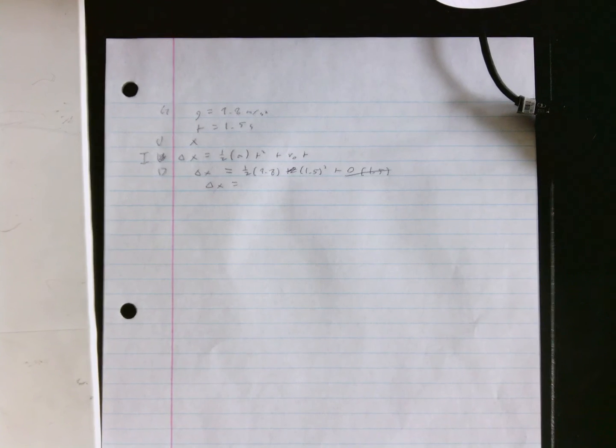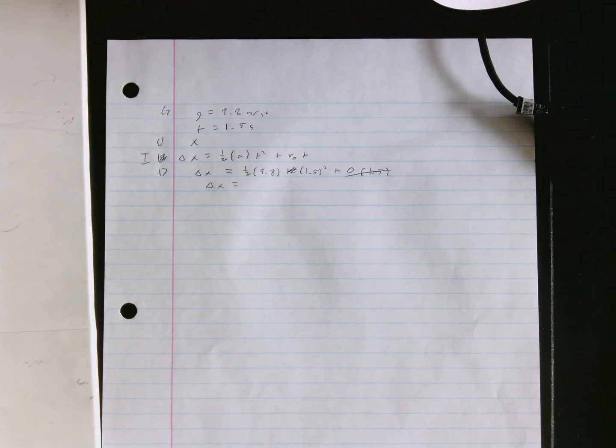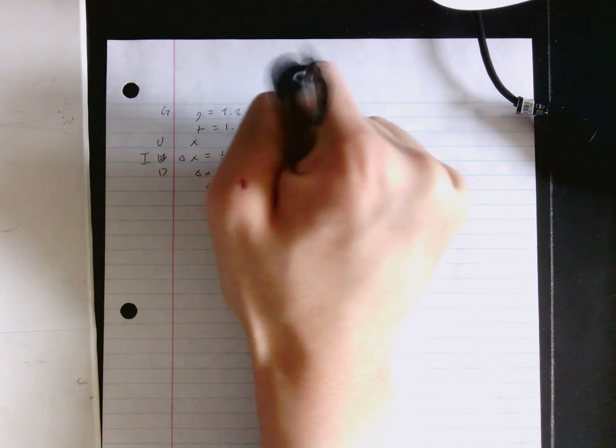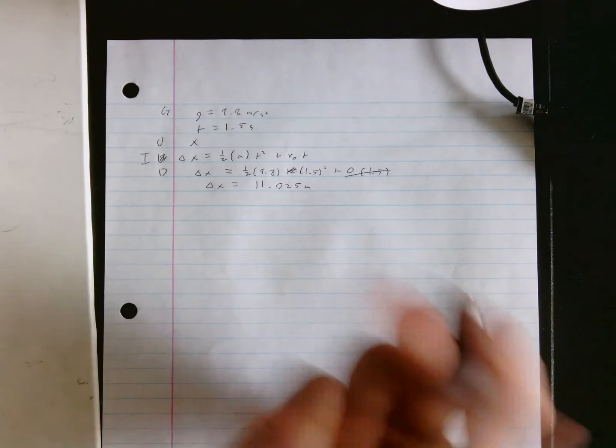So 1/2 times 9.8 times 1.5 squared plus 0, because there's no initial velocity since you dropped the ball, times t. So this cancels out, and once you do the calculations, you get that the height of the cliff is equal to 11.025 meters. Right, so that's part one.